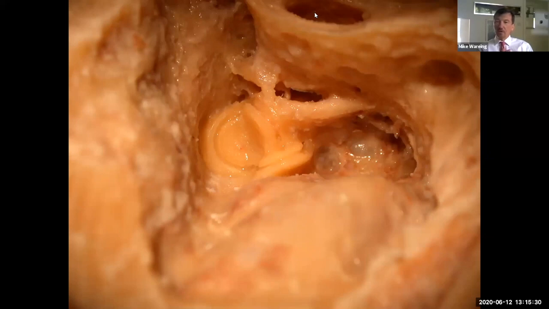The disadvantage, Manny, is that you're putting this non-vital tissue in, this bone that's quite attractive to bacteria, and there is a risk of course of getting an infection afterwards.